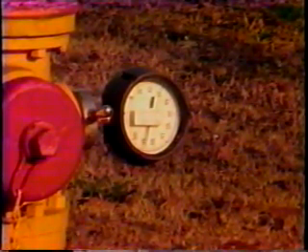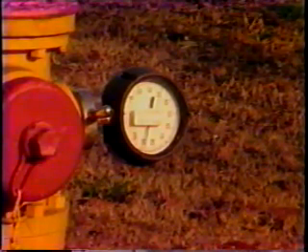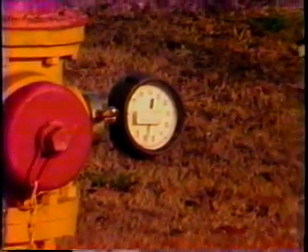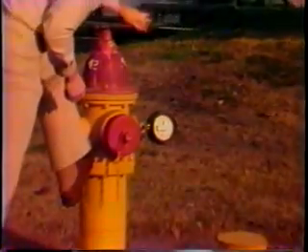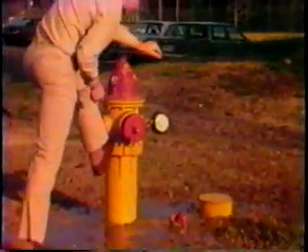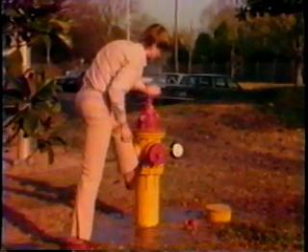Next, you actually attach the gauge to the hydrant, making sure that you've got it good and tight. Next, open up the hydrant. This time the pressure gauge should indicate the static pressure. Take a reading of the static pressure once you have the hydrant completely open.